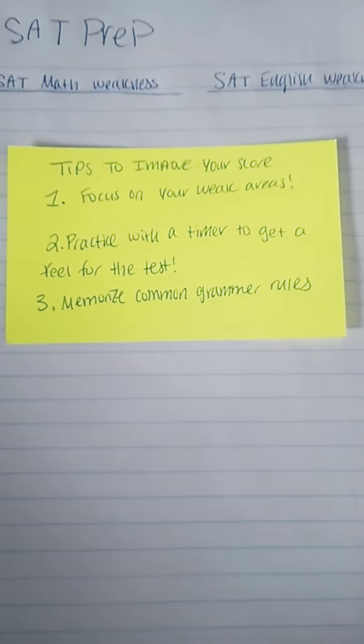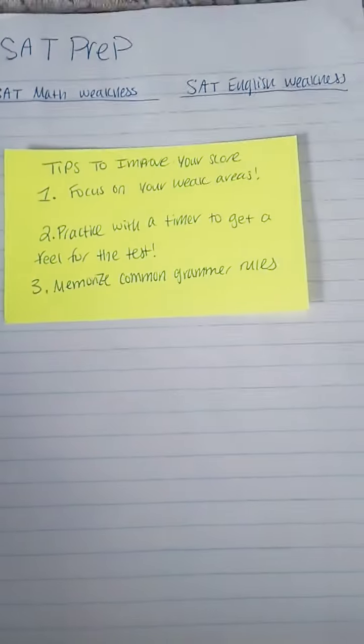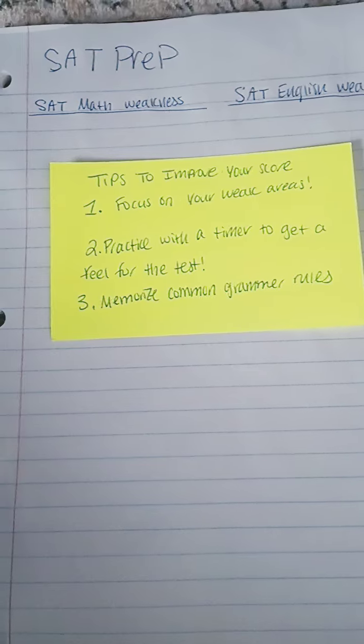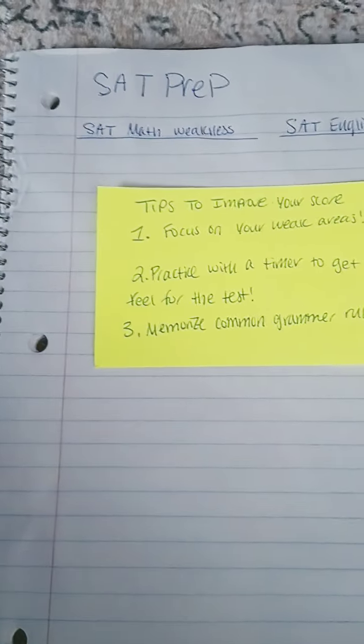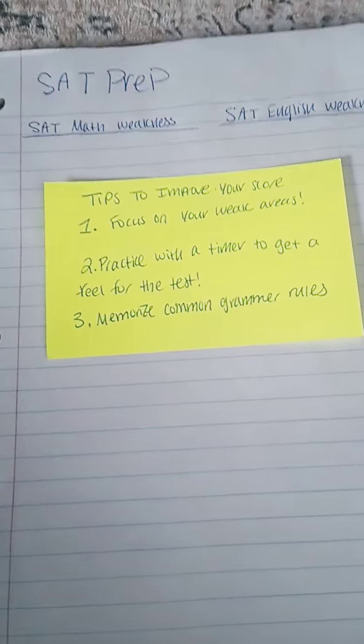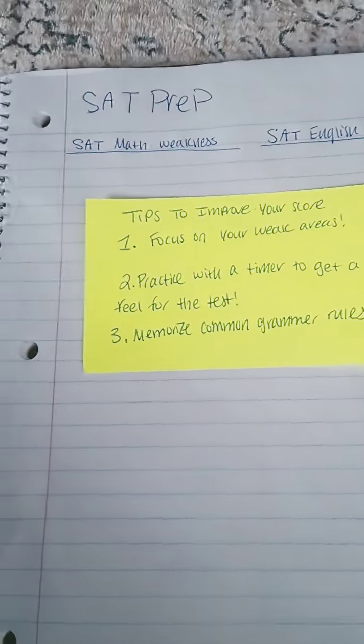Here are some tips to improve on your SAT score. First, focus on your weak areas. Create a list with your math weaknesses and your English weaknesses in order to get a better understanding of what you need to work on. A good tip would be to use the Blue Book references. They get you a real life test, and this will allow you to be able to understand where you're struggling.